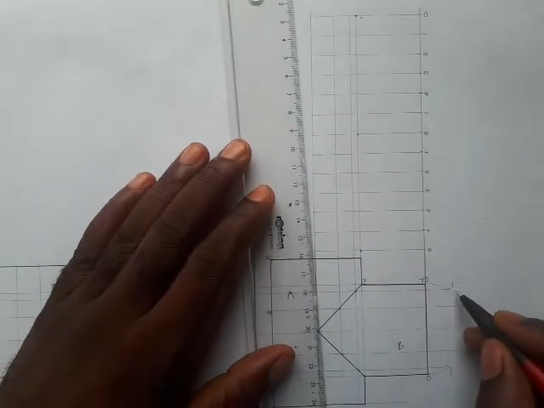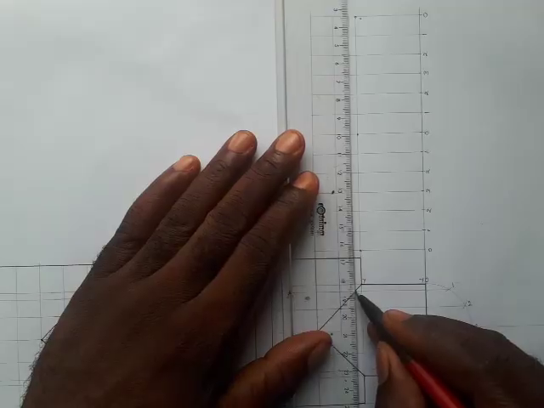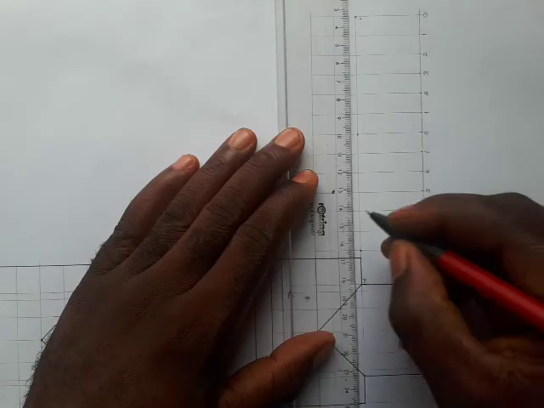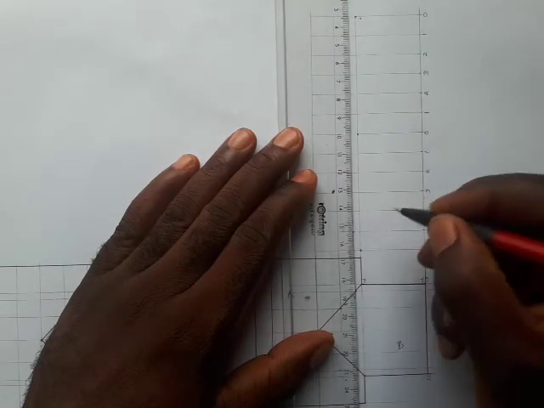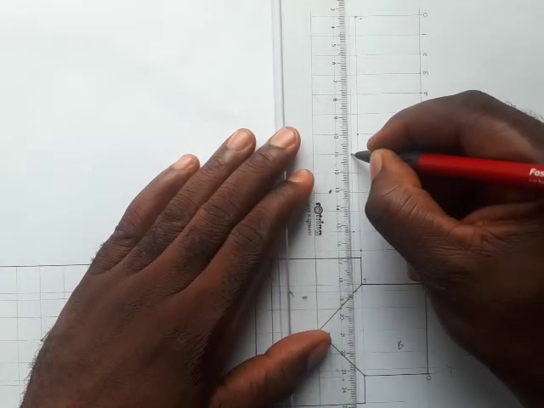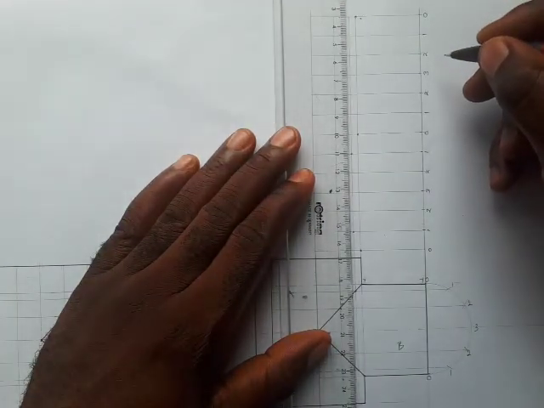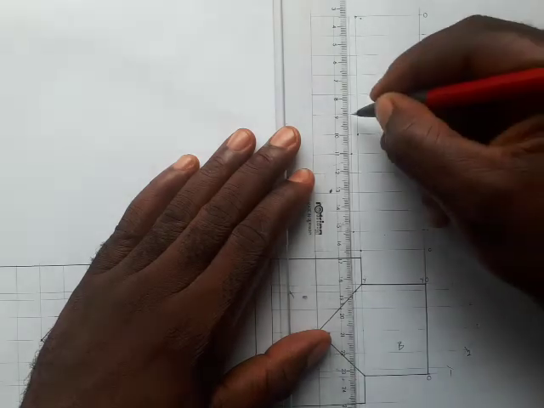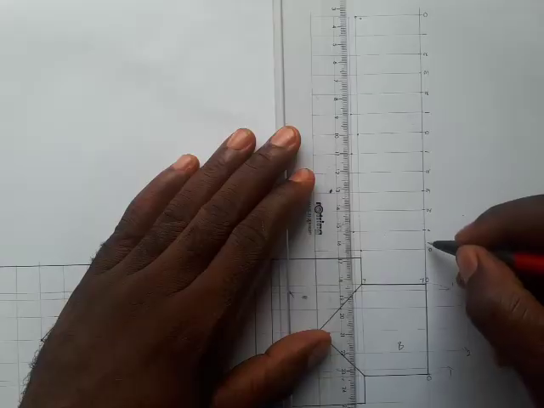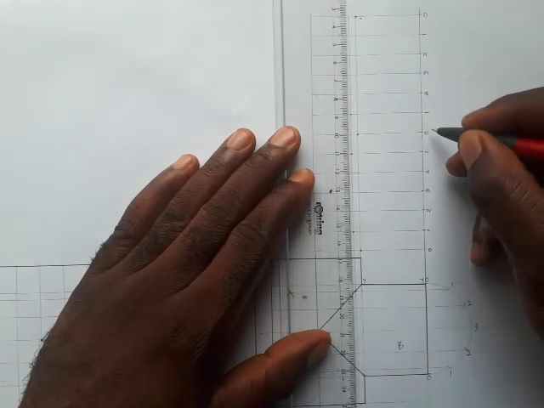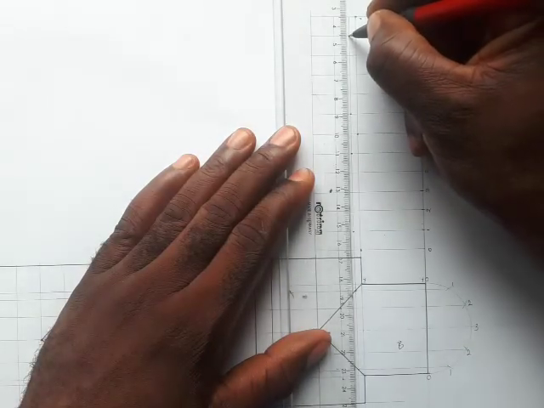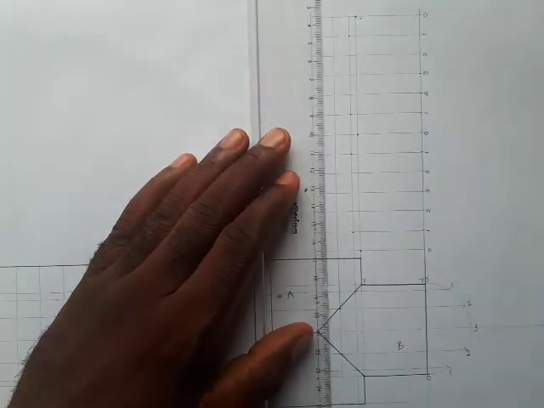Now the next one is what? 1. Remember this 1. This is also another 1. So we move. Wherever you see 1, you dot. This is 1. This is another 1. Continue. This is another 1. I think I missed one. Okay, hold on. 0, 1, 2, 3, 2, 1. Okay, 0, 1. Yes, and another 1 here. Okay, so that's it.